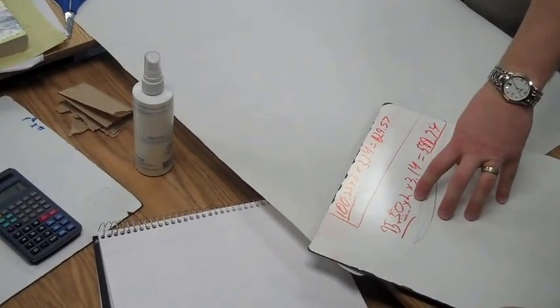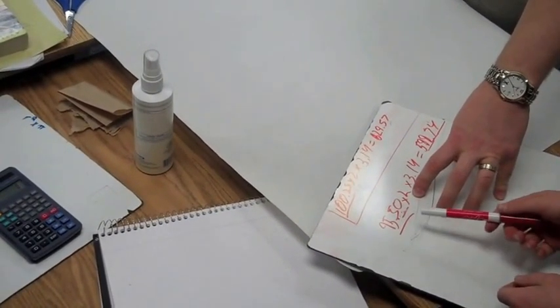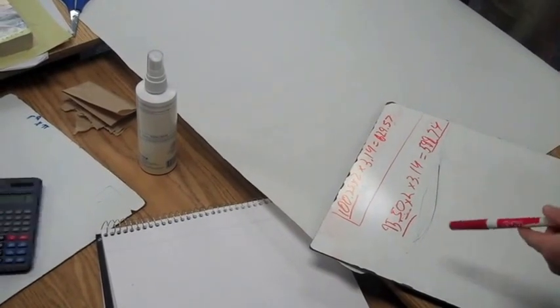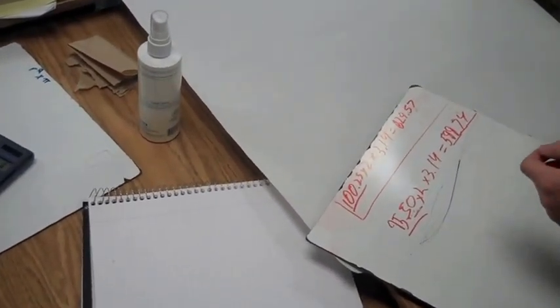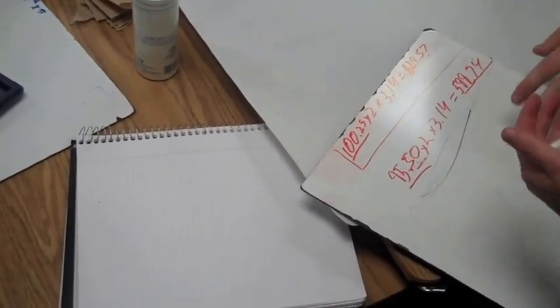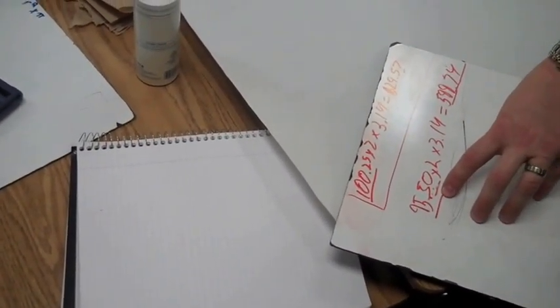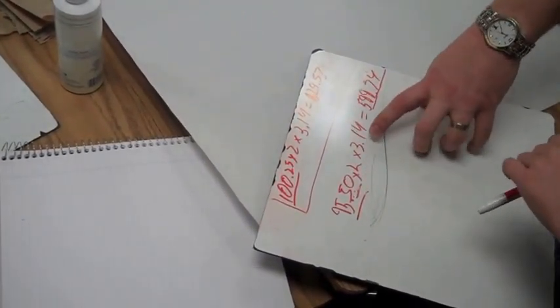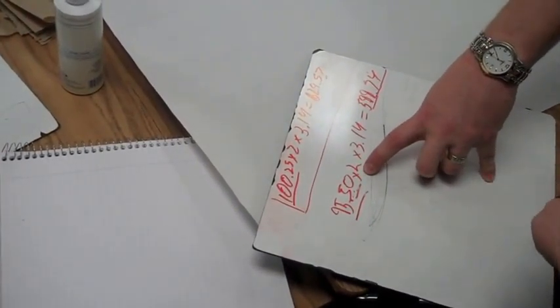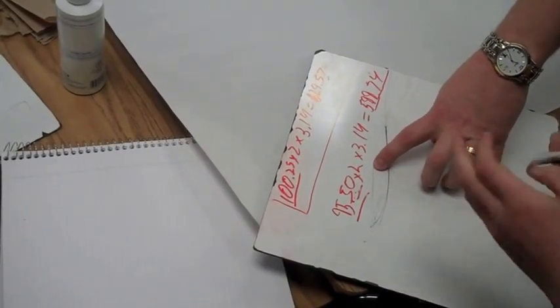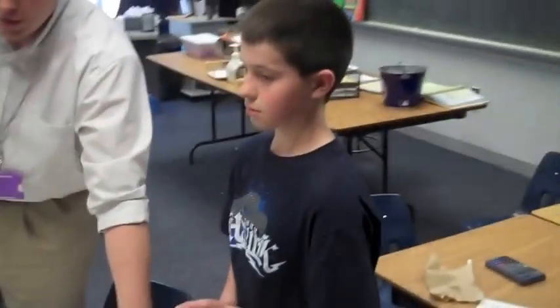Why are we multiplying by 2? Because 95.50 times pi times 95.50. Okay, but is that what you did here? Did you do 95 and 50 hundredths times 95 and 50 hundredths times pi? Because I see 95 and 50 hundredths times 2. Is that different than 95 and 50 hundredths times 95 and 50 hundredths? Yes? No? Peter, what are you thinking here?